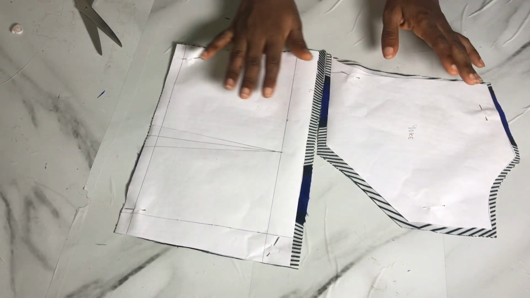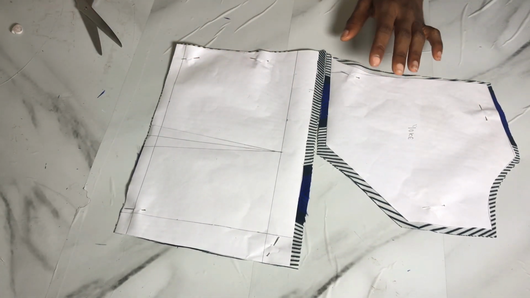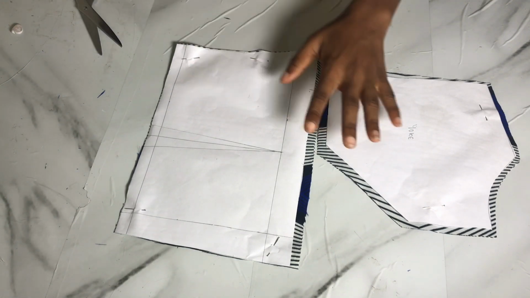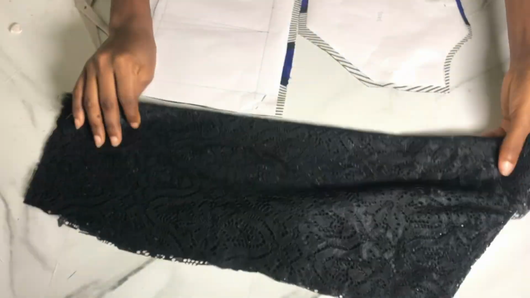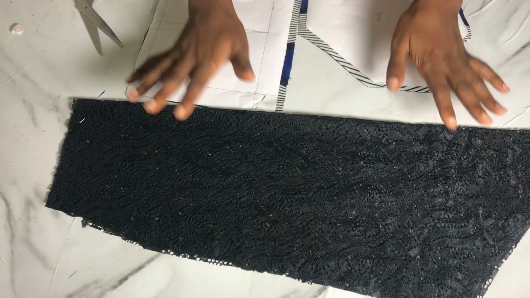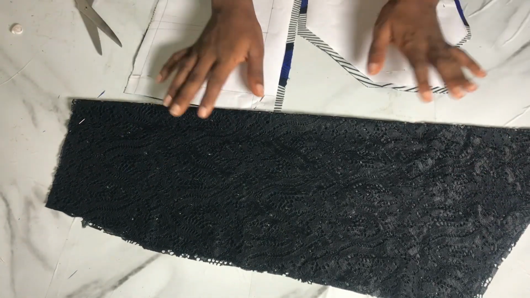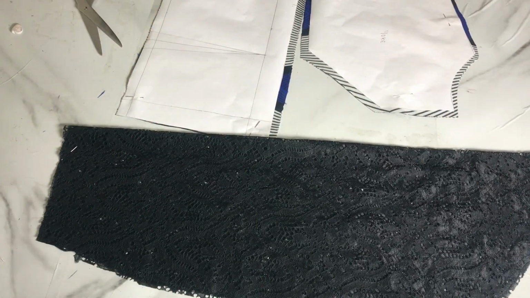So for the back, I've gone ahead to also cut out the main fabric, so I'll use the main fabric now to cut out the lining piece. You can see that I added half an inch all the way around the yoke, and then lastly you are going to cut out your basic sleeves. Okay, so this is the sleeves I'll be using. So I'll see you guys in the sewing tutorial. Thank you so much for watching.